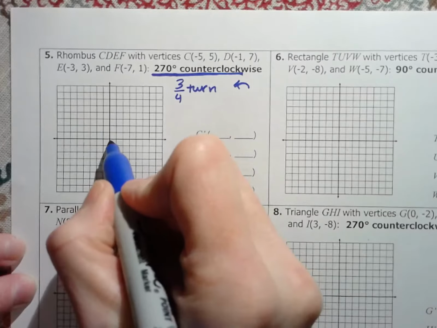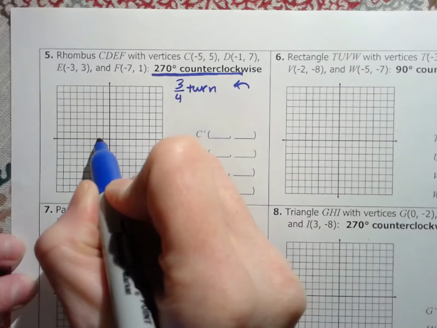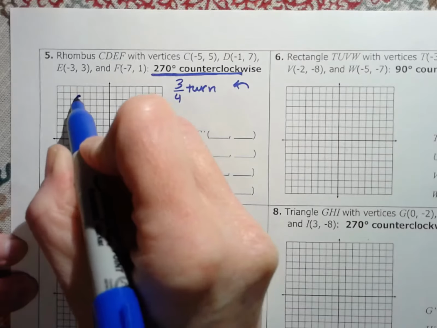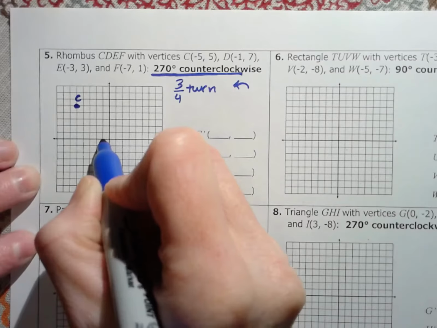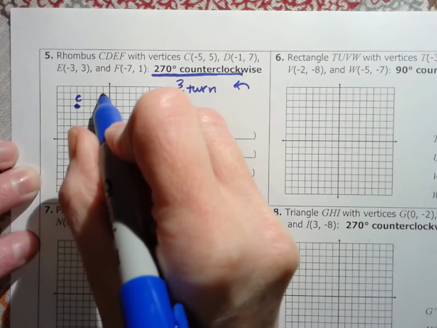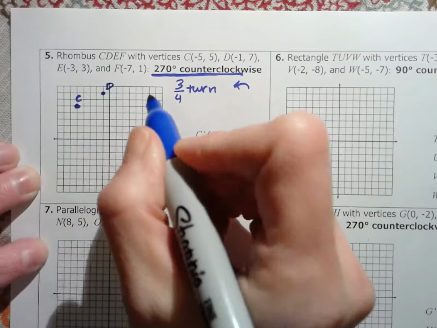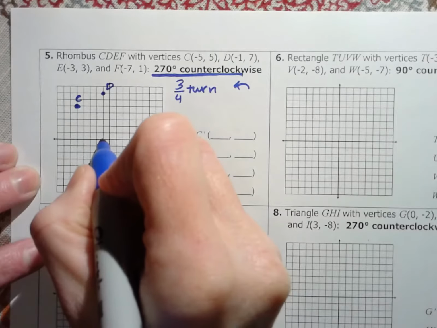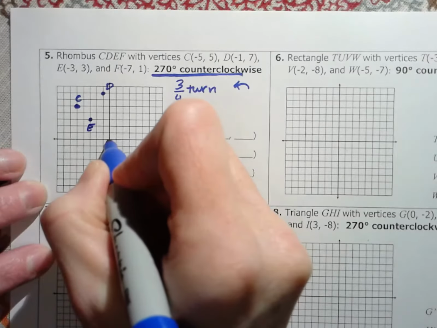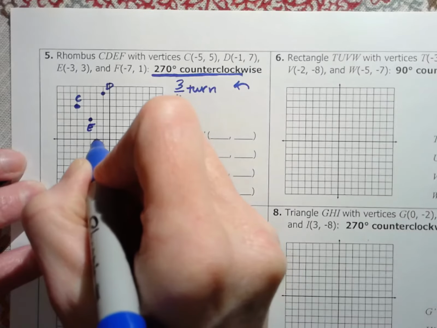Let's plot our points. C is -5, 5. D is -1, 7. E is -3, 3. And F is -7, 1.